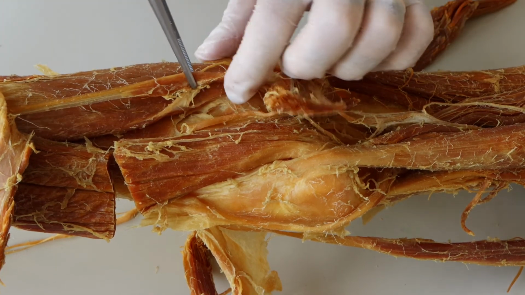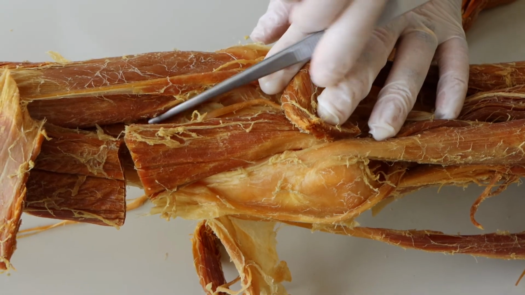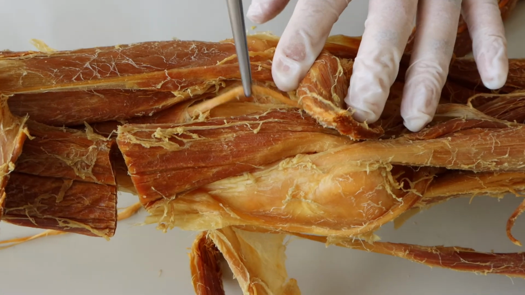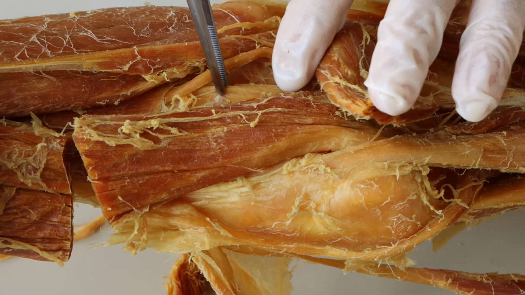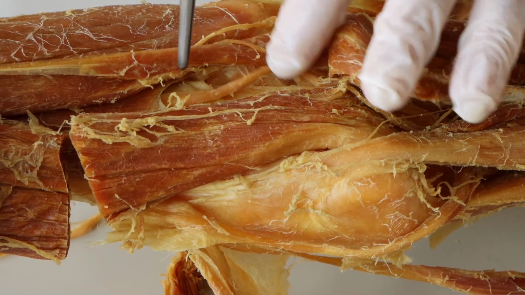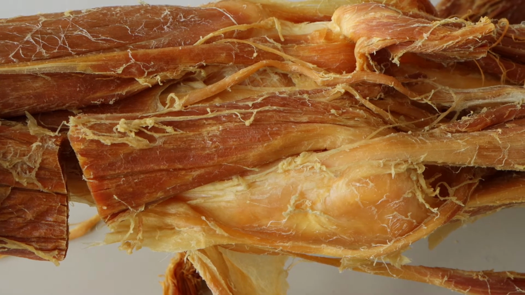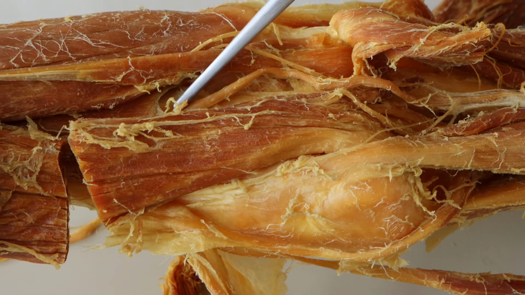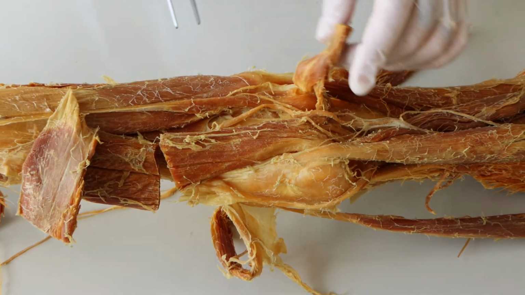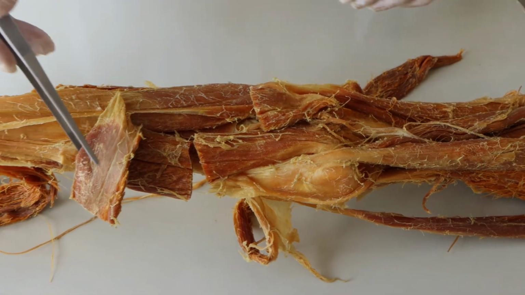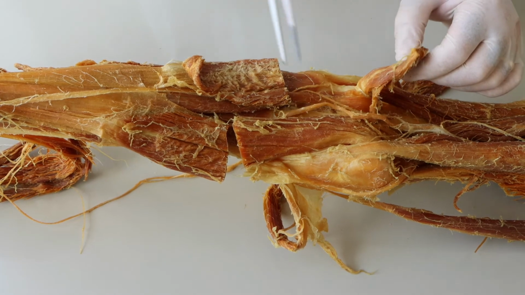And through this tendinous arch, as you see here with my pin, it passes the tibial nerve accompanied with the posterior tibial vessels. So these are the structures that pass through the tendinous arch of the soleus muscle at the origin part of this muscle. This muscle is innervated, of course, by the tibial nerve.